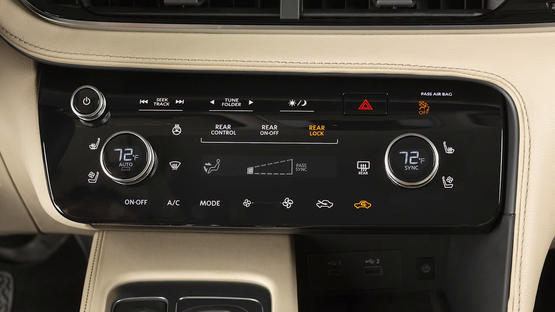Press this button to select from the available airflow modes. This icon indicates air will flow from the defroster and foot outlets. The arrows indicate whether the center and side vents or the foot outlets are active.